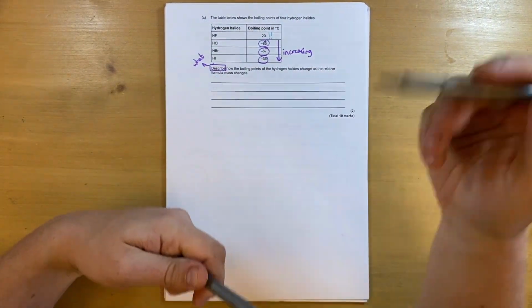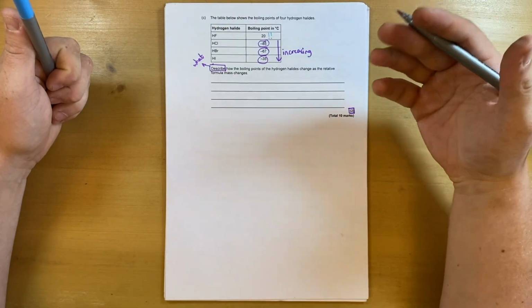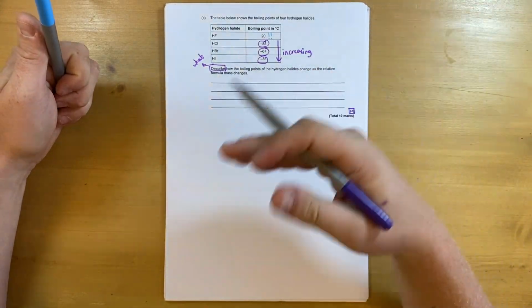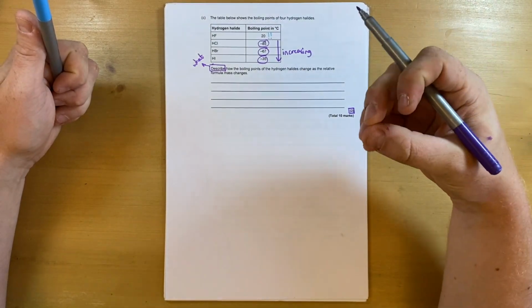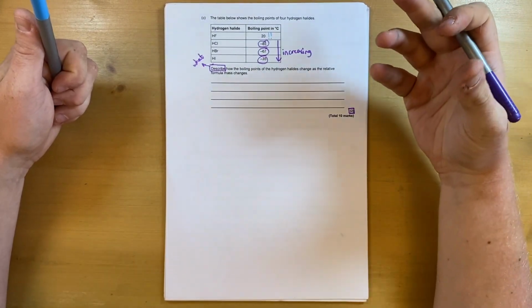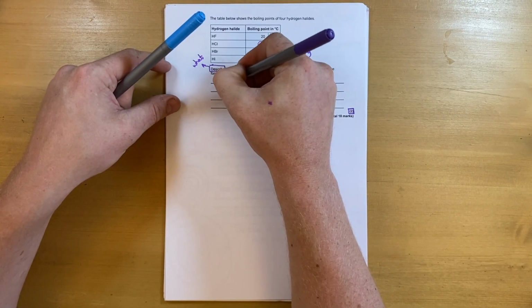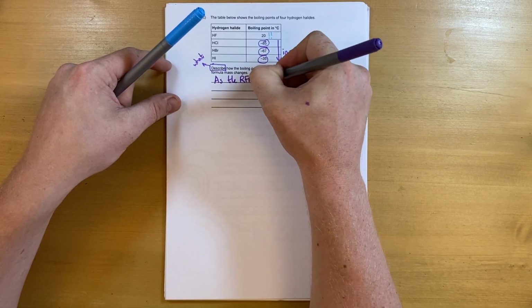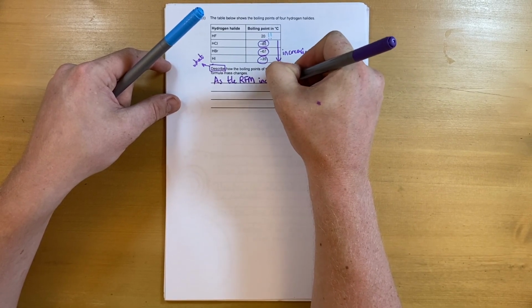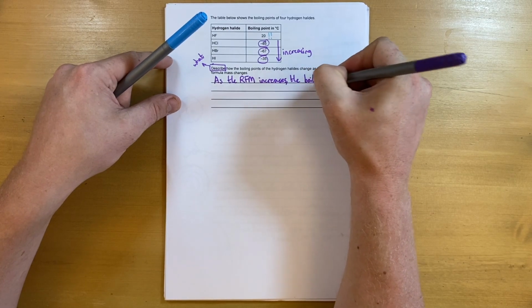But I mean, what on earth is going on here with the hydrogen fluoride? And actually, this is where 2-mark questions come in. When it comes to trends, it means that it's going to be more complicated than simply one goes up. So we've got an extra bit to caveat what we've said. Our general trend is as the RFM, the relative formula mass, increases, the boiling point increases.